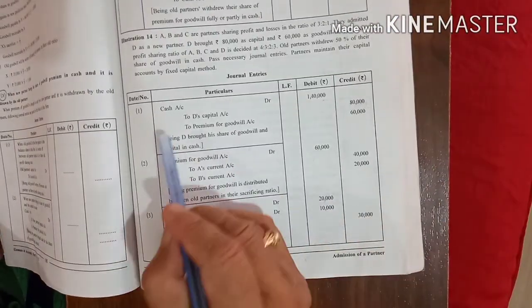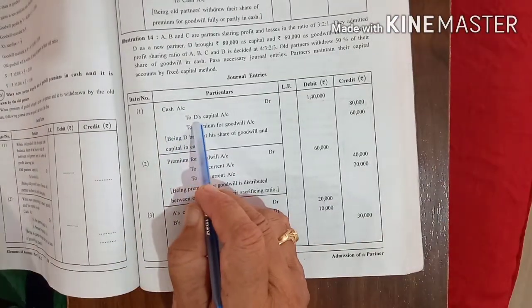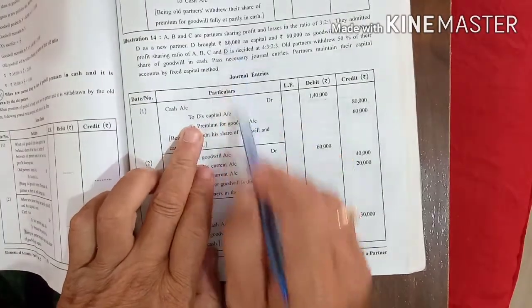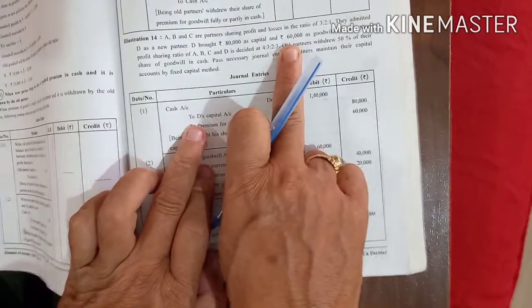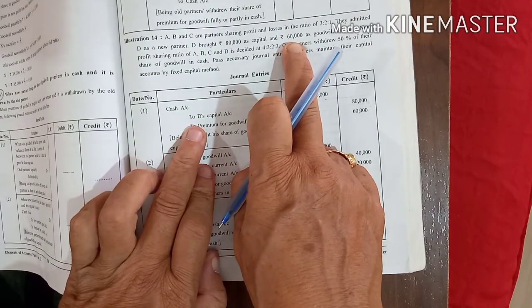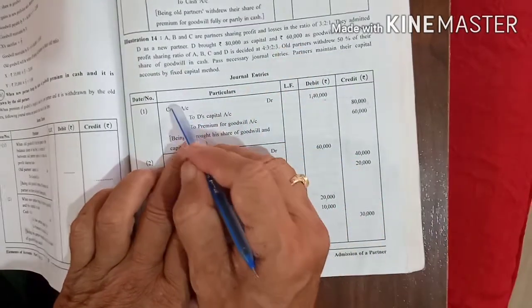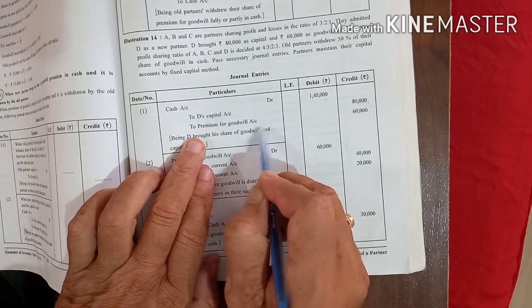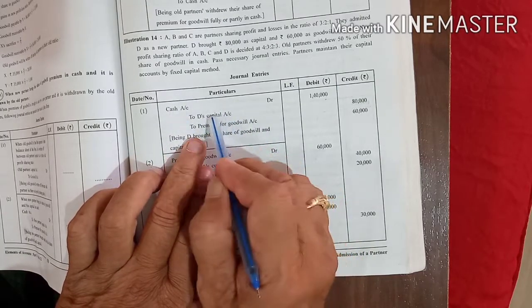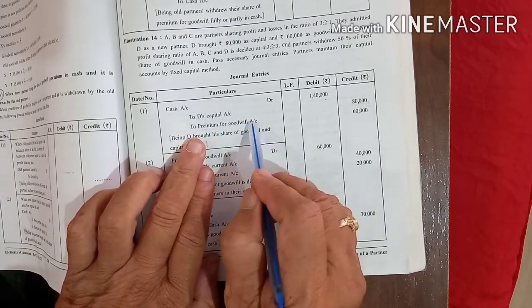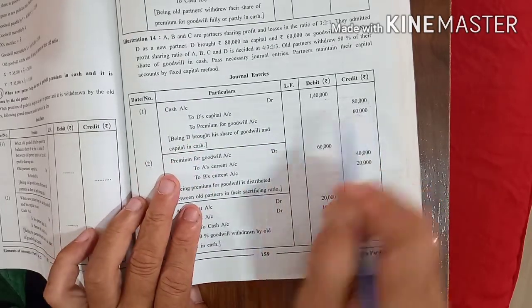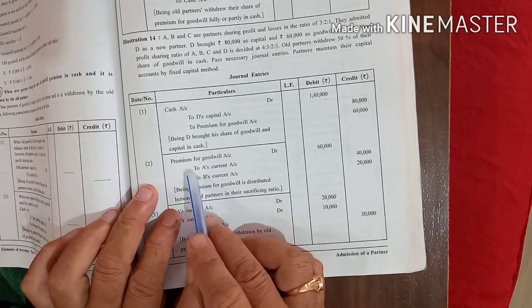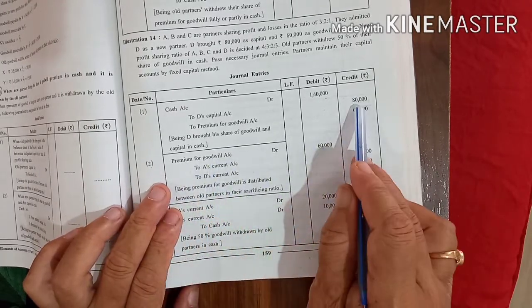The first entry I told: cash account debit to D's capital. D's capital is how much? 80,000. So cash account debit to D's capital, that is 80,000. And he is giving cash extra for how much? 60,000. That cash account debit to premium for goodwill. So first entry: cash account debit to D's capital, cash account debit to premium for goodwill, that is 80,000 and 60,000.